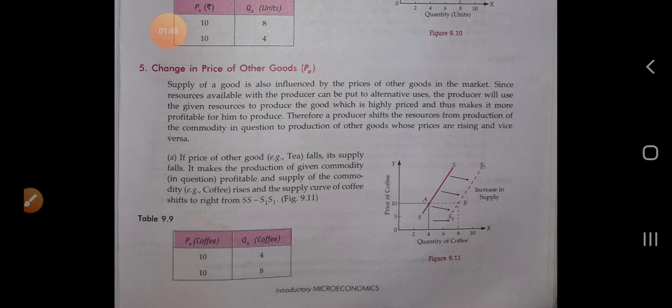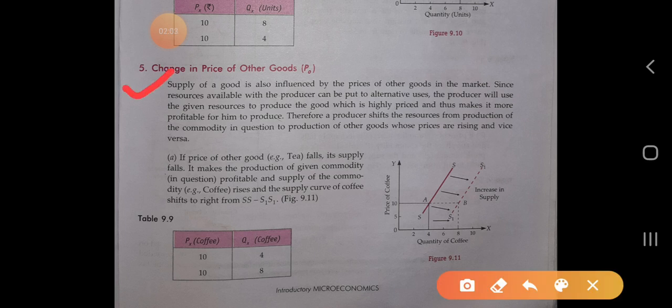Therefore, a producer shifts the resources from production of the commodity in question to production of other goods whose prices are rising and vice versa.